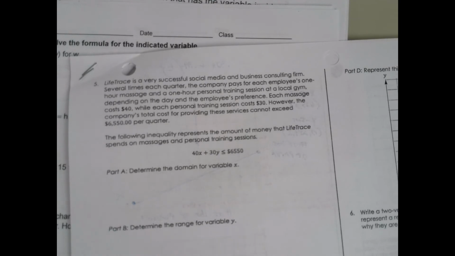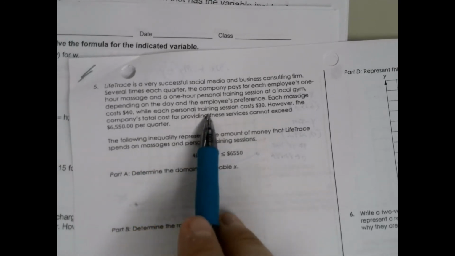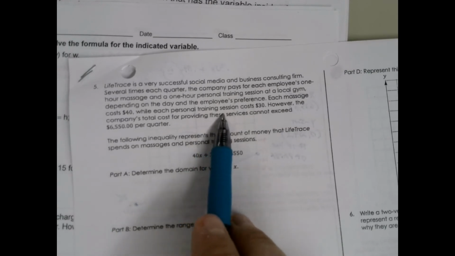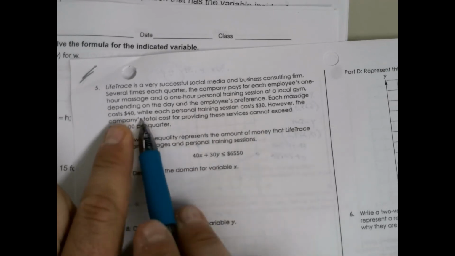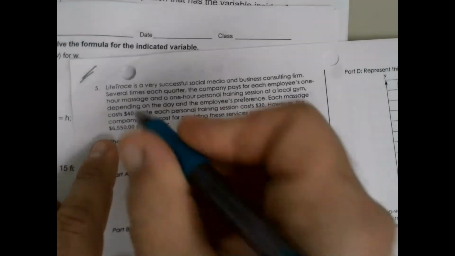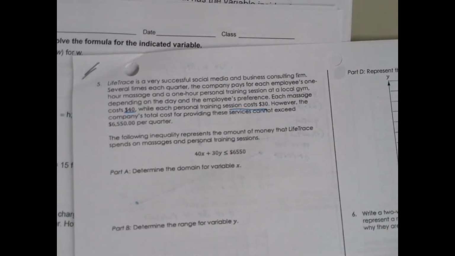By social media and business consulting. Okay, so they're charging for massages at $40 and personal training sessions at $30. So basically, they're going by the number of massages and training sessions, and that's how they're making their money.